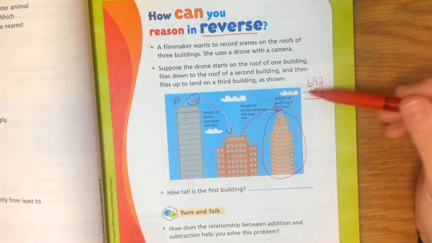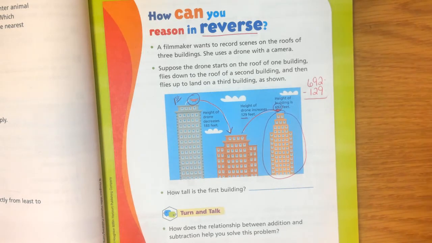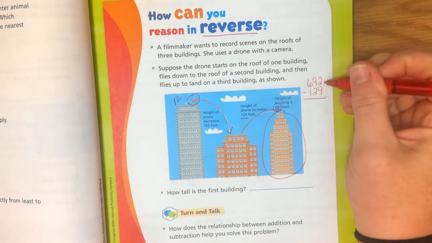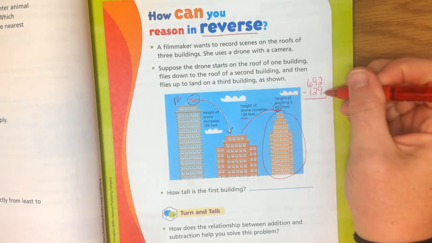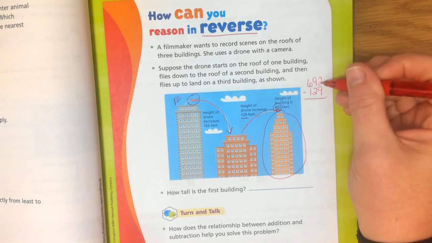Now when I look at this problem, I always start in my 1s place. When I add or subtract, I always begin in the 1s place. And I notice that I have 2 1s minus 9 1s. Well, if I only have 2, I cannot give 9 away. So I need to do something here to help me out.